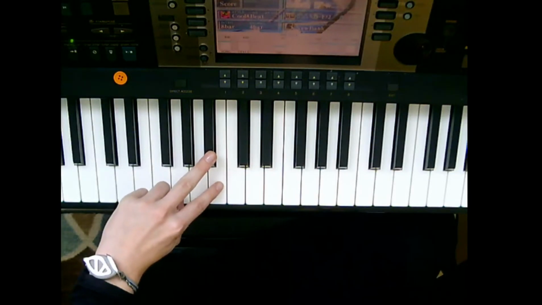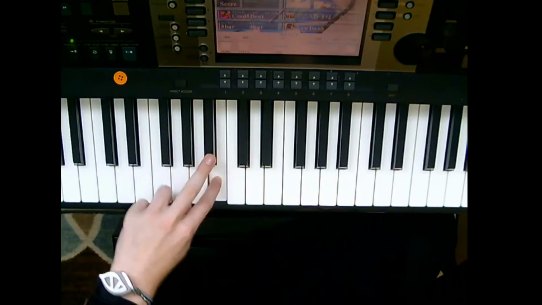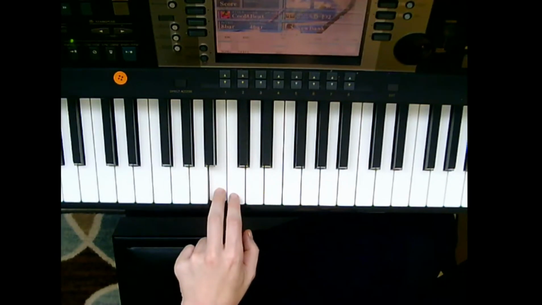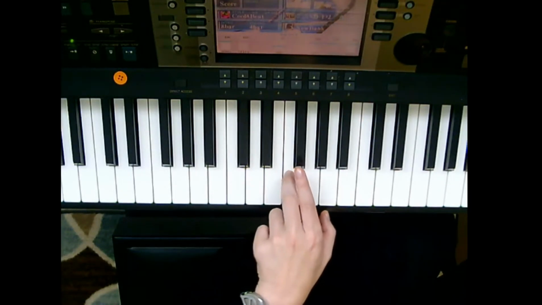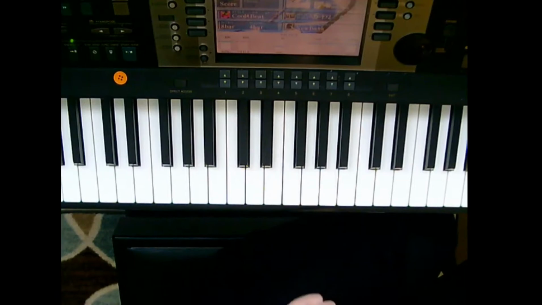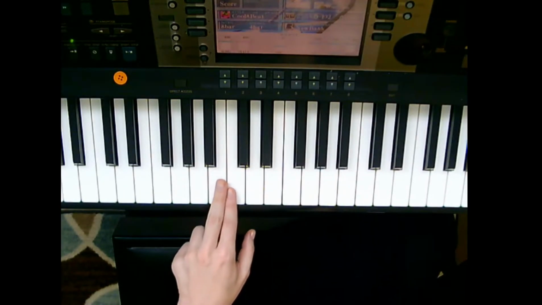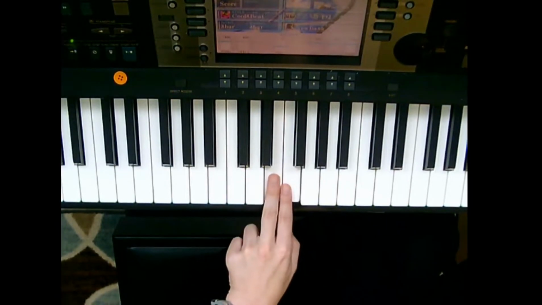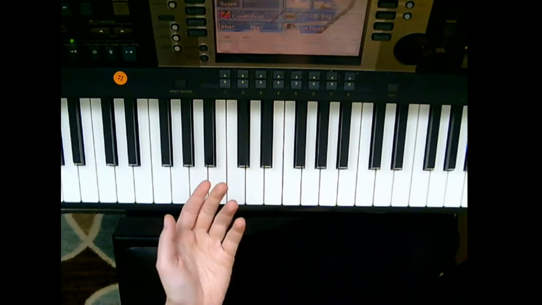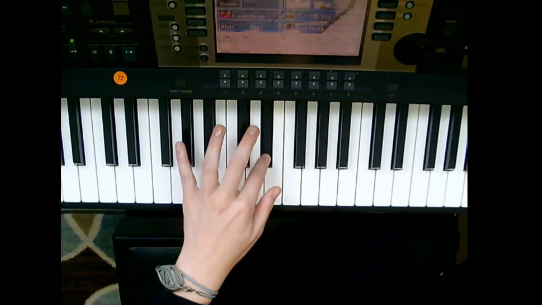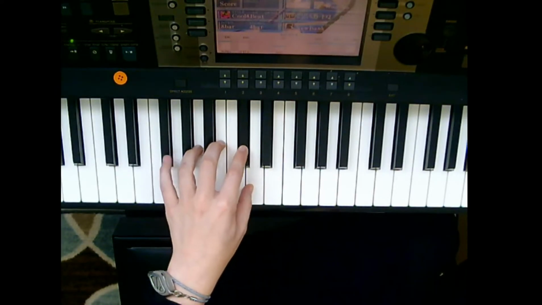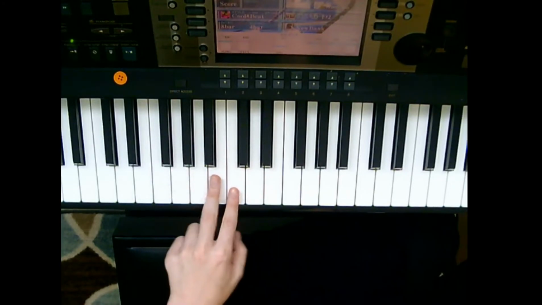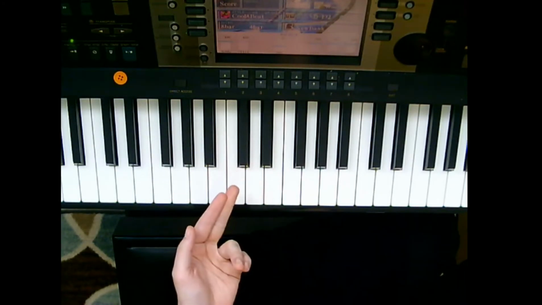So this could be a half step. This is a half step. This is a half step. You'll notice on the piano, we have only 2 white key half steps, B and C, and E and F. All the other ones are between a black key and a white key, so that would be a half step, etc. A whole step is built out of 2 half steps.